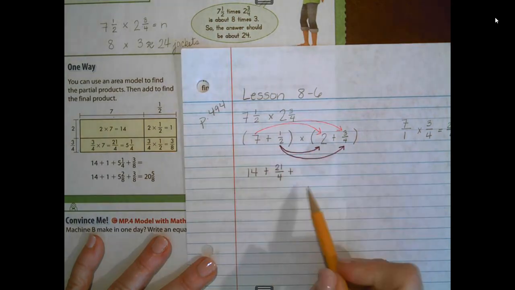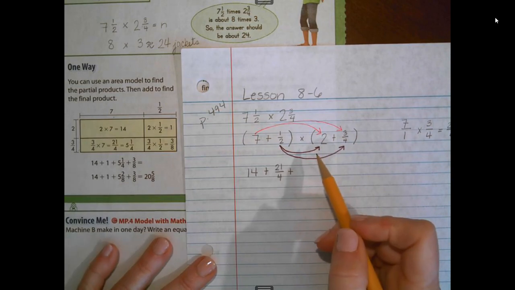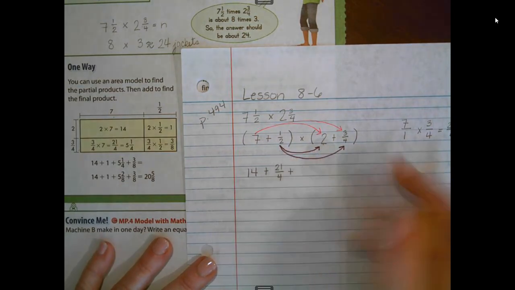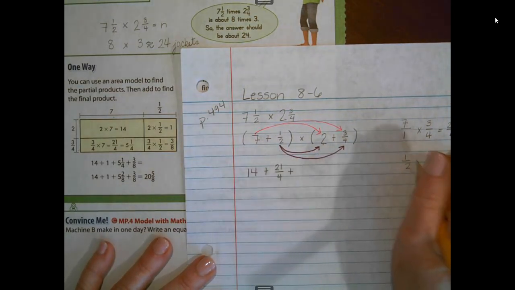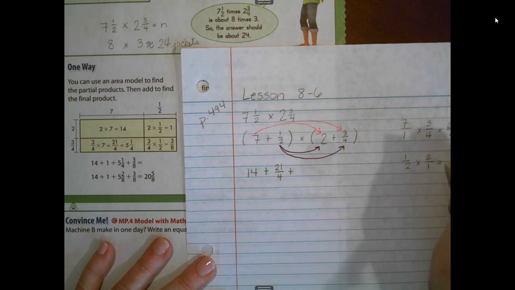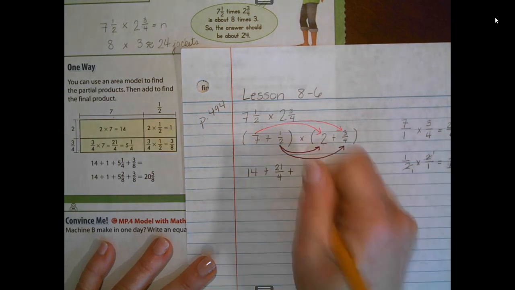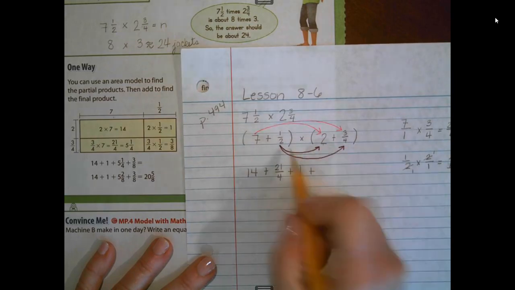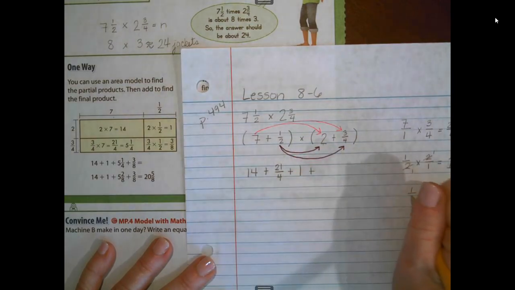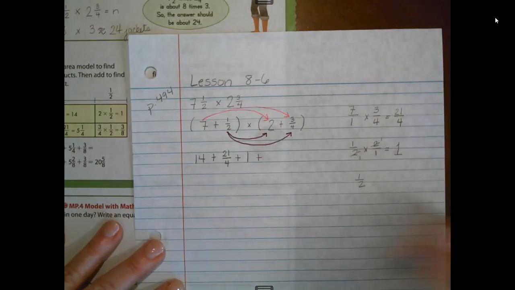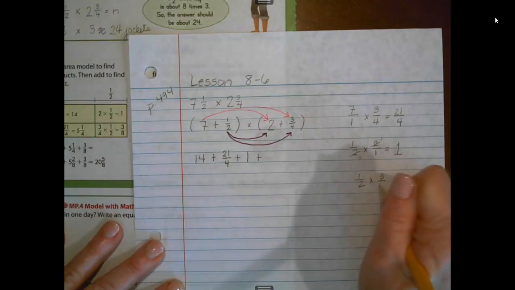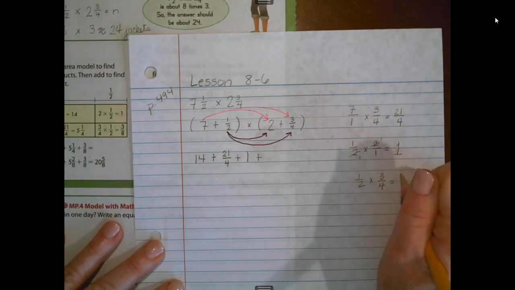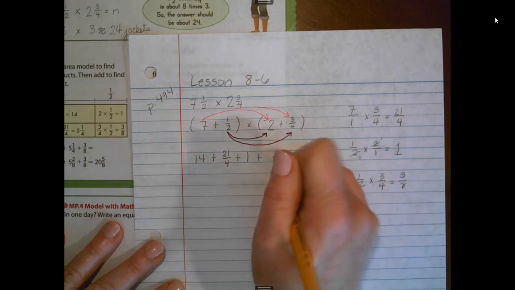Plus, next we're going to move over here, and we're going to do 1/2 times 2. Again, we're going to make 2, that whole number, a fractional form, so we can multiply with it. You know what? These cancel out. 2 divided by 2 is 1. So that gives us the whole number 1. And then we're going to do 1/2 times 3/4. Oh, sorry. Move over. And I get 3/8.